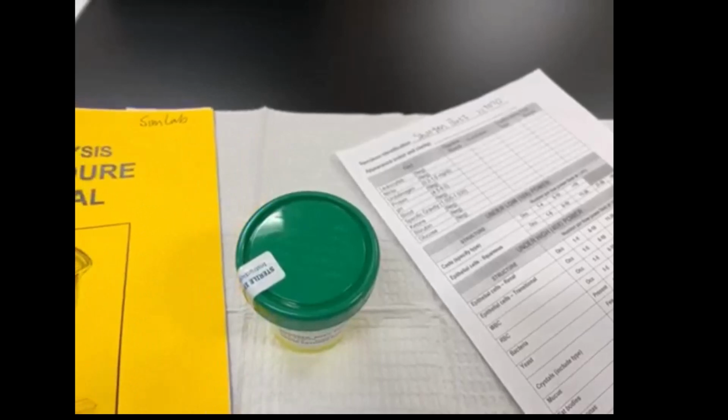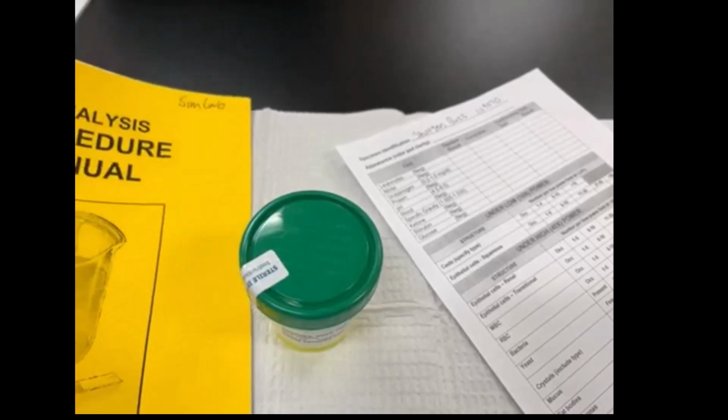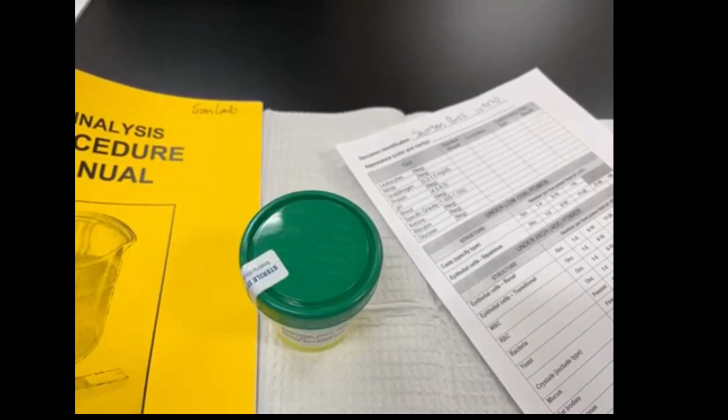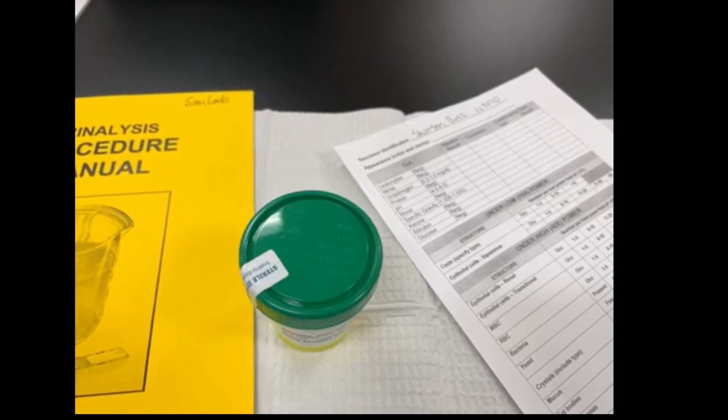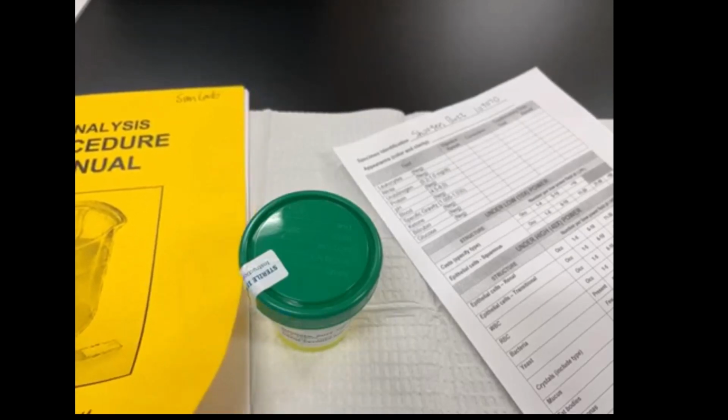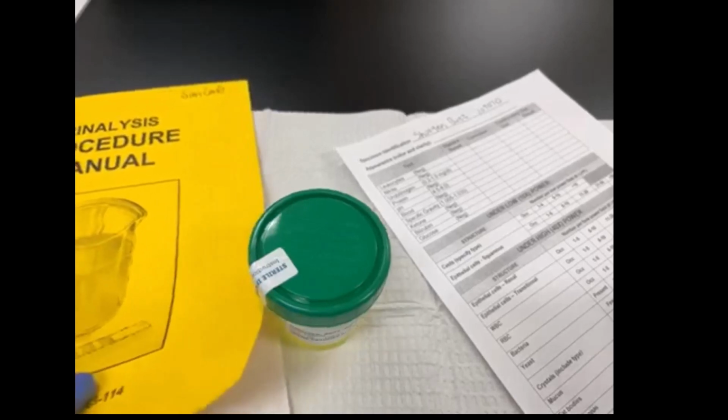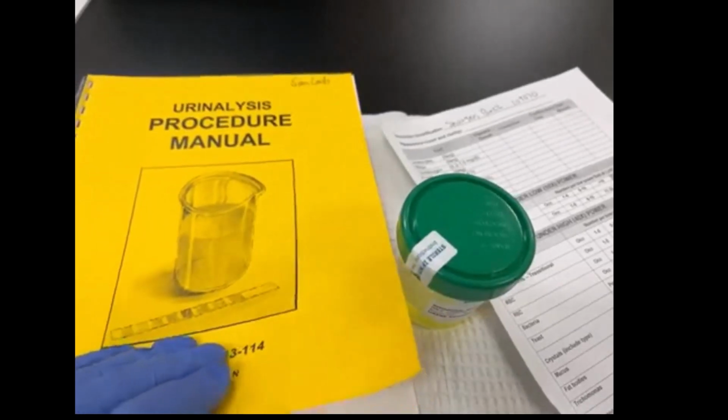Whenever you're in lab, you'll be able to use your urinalysis procedural manual. All exams, all quizzes, etc. in the lab, not quizzes in the lecture, but quizzes in the lab, you're always able to use your urinalysis procedural manual. So a lot of times people ask me questions and I'll tell them, check your lab manual. What does your lab manual say? Because I need you to learn how to use your lab manual in order to find the answers for yourself come exam time.